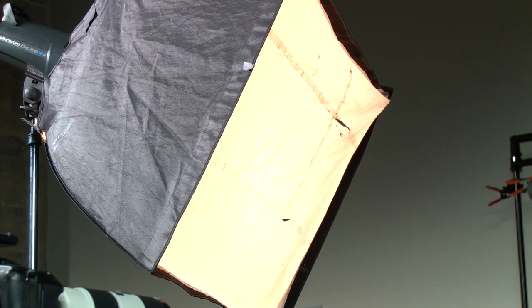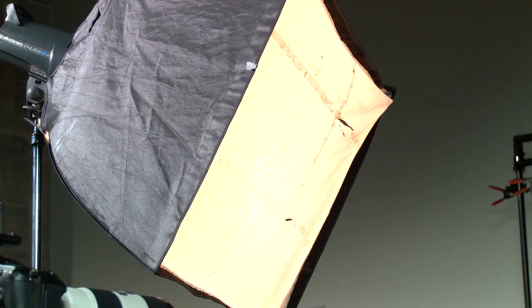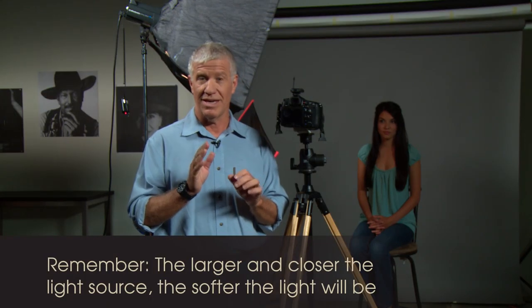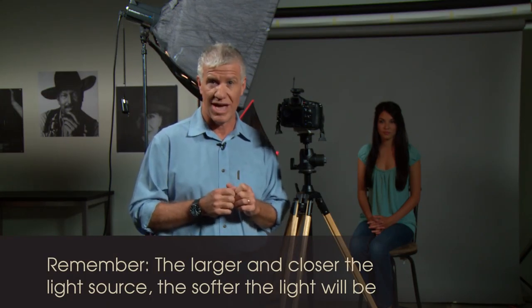Like any modifier, what you're looking to do is take a small light source and expand the apparent size of that light source. So in a softbox, we're taking a small flash tube that's maybe 2 inches in diameter, and when the light hits the diffusion cloth, all of a sudden we have a light that's 2 feet by 3 feet. And that gives us softer shadows, and it gives us a much nicer transition from the highlight areas to the shadows. Additionally, it gives us nicely filled in shadows.